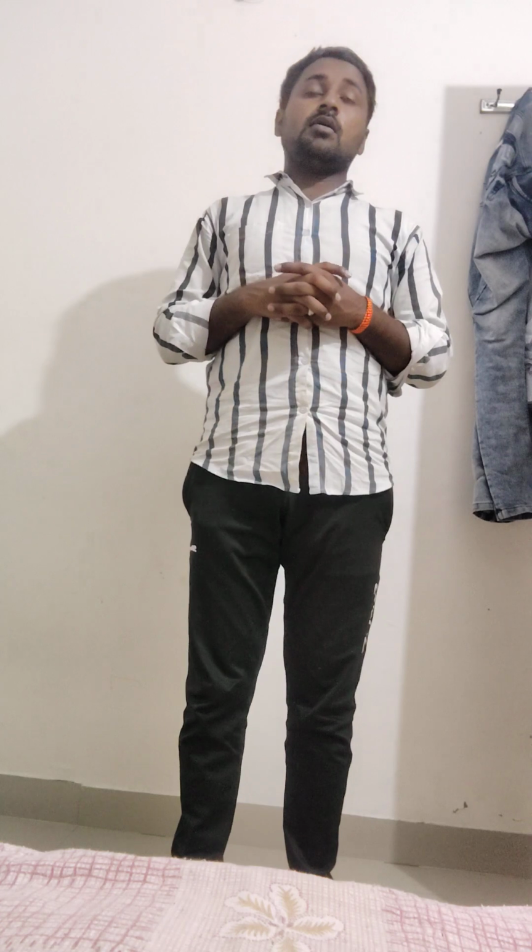Today we discuss the constructor in Java. A constructor is a block of code similar to a method, but it does not have any return type. A constructor is called automatically when an instance of the class is created.